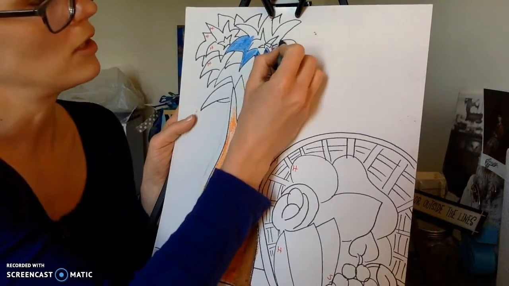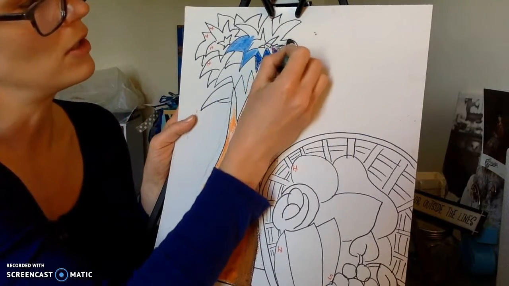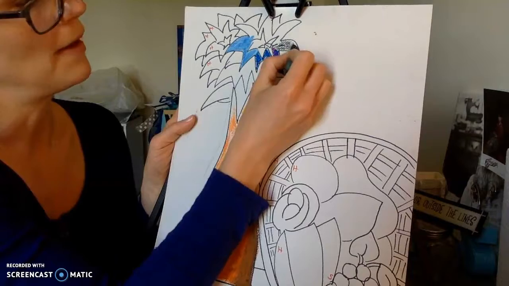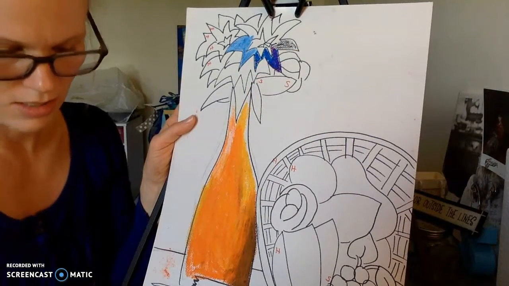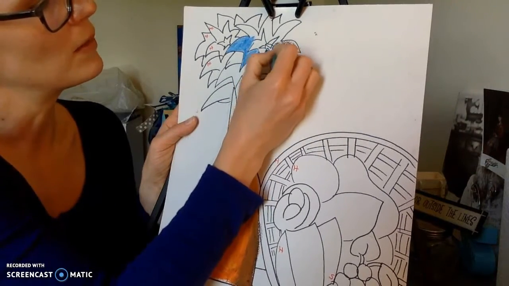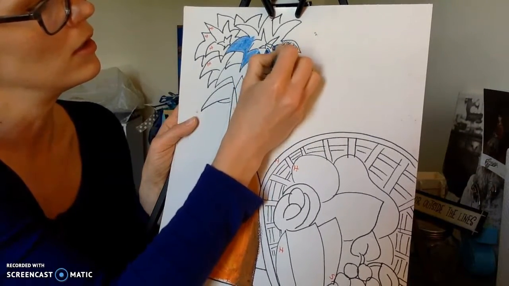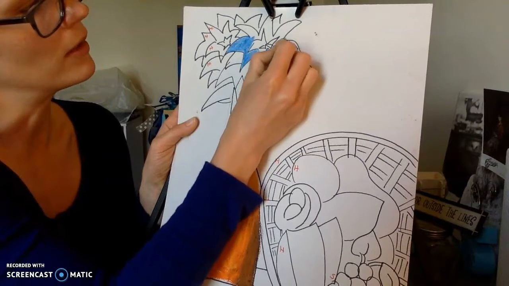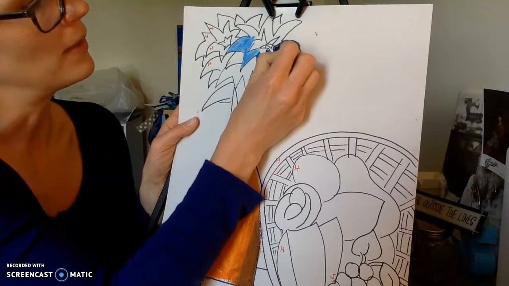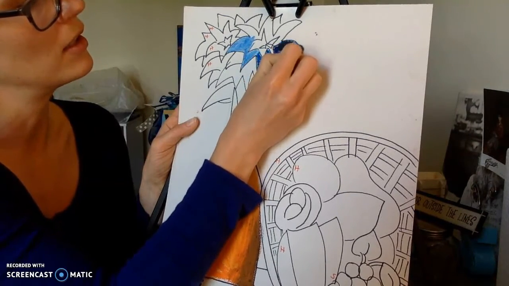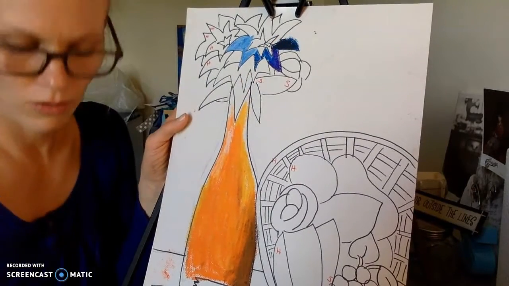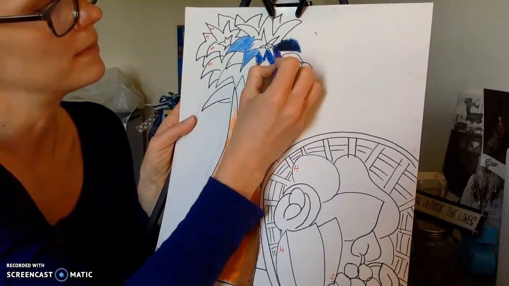Just remember, just like in your practice that you did with the sphere, make sure when you add the black, you add it in very lightly, because it will darken your color really quickly. And oil pastels don't erase, so we know we have to really think through what we're doing before we do it.